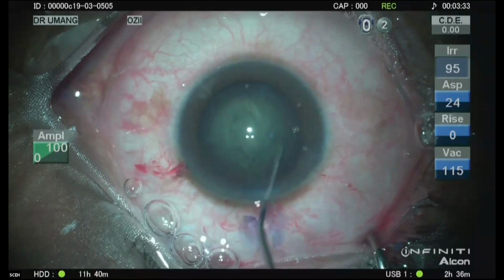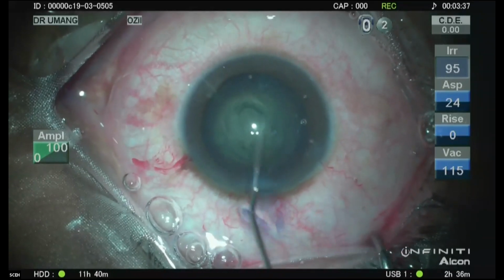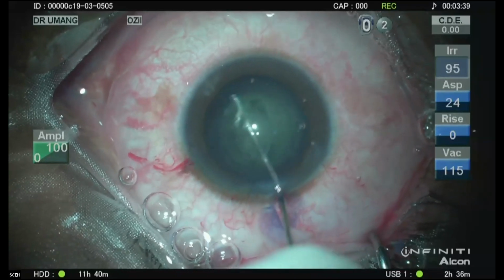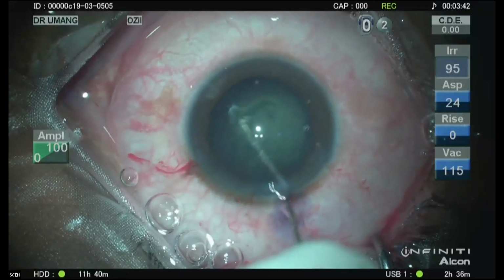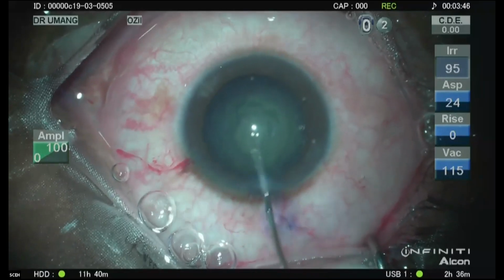You can see adequate movement. You can try some delineation. Now, hydrodelineation sometimes may not be visible in all cases. It depends on the kind of grade the cataract is.